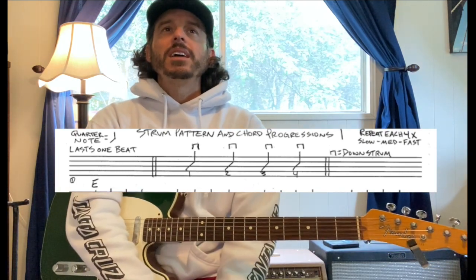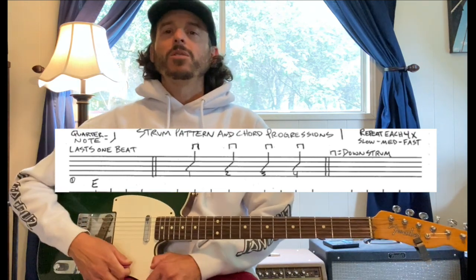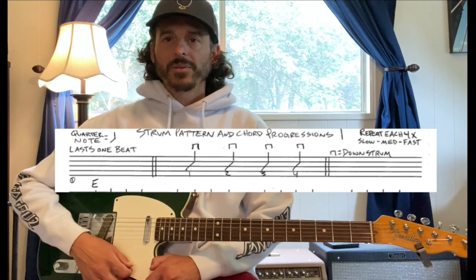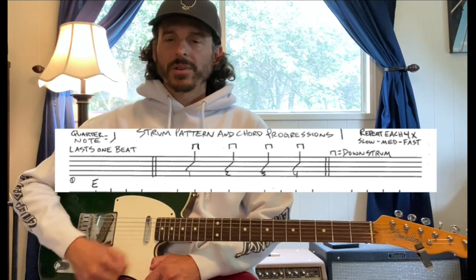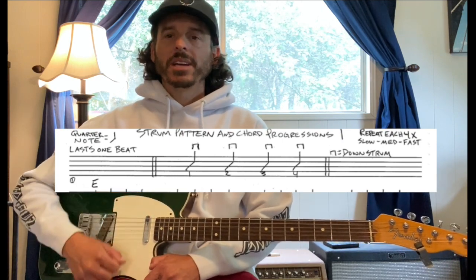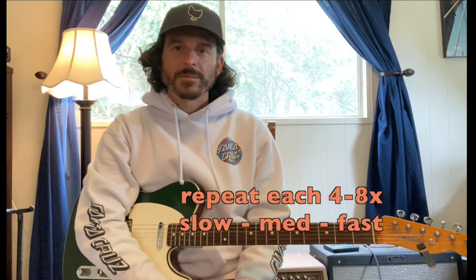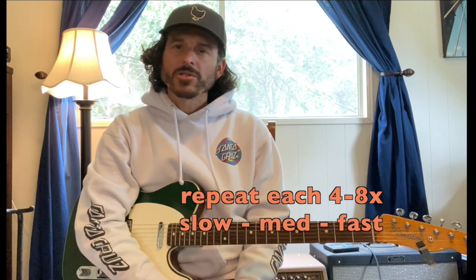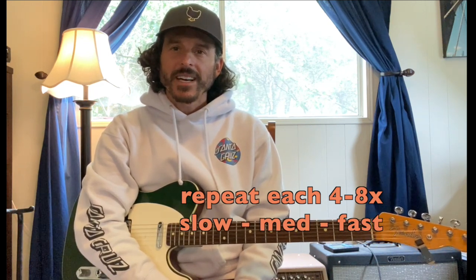Okay, now here is the pattern without a chord. I'm just going to have my open strings ringing. 1, 2, 3, 4. 1, 2, 3, 4. 1, 2, 3, 4. I'll just be playing each of these 1 or 2 times, but I recommend you repeat them all 4 to 8 times or more, and check out some different tempos. Try it slow at first, go to medium, and then you can push your tempos and try some fast.